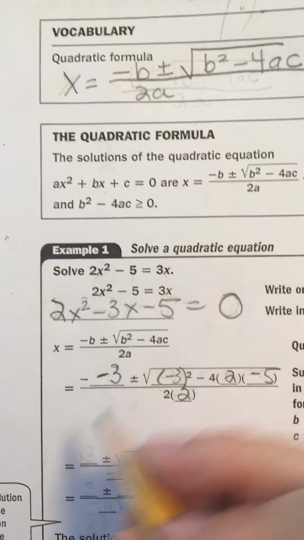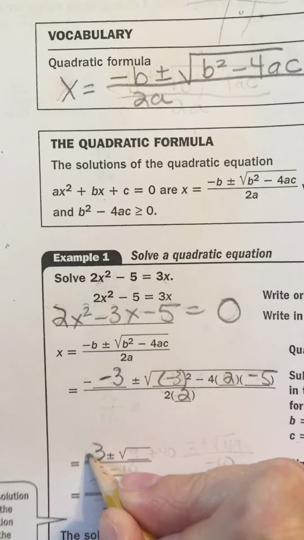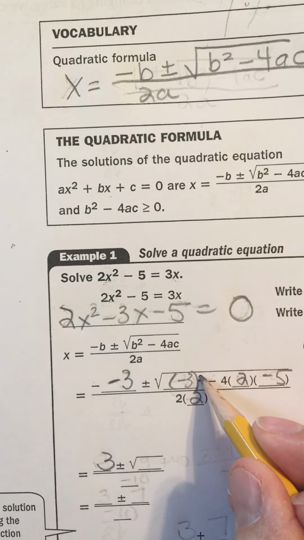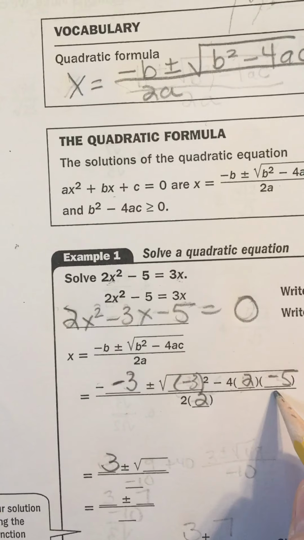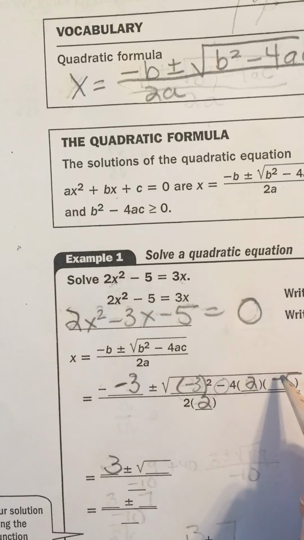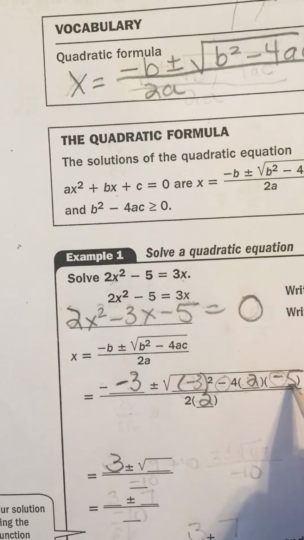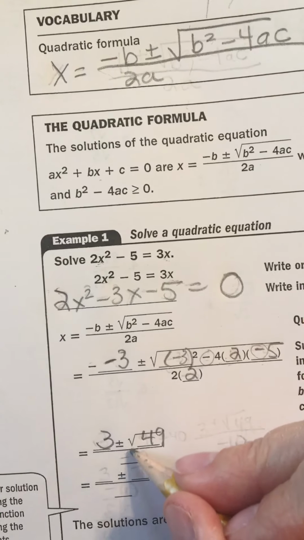A is 2. So this becomes the opposite of negative 3, or 3, plus or minus, negative 3 squared is 9. 4 times 2 times 5 is 40. The fact that it's minus a negative means I add, so this is 9 plus 40, which is 49, all over 4.